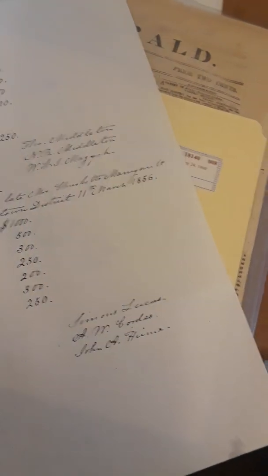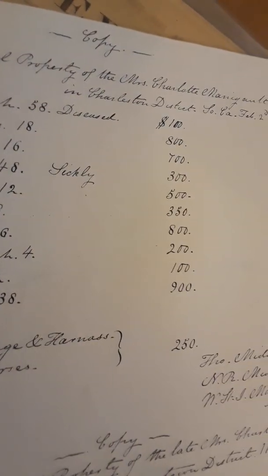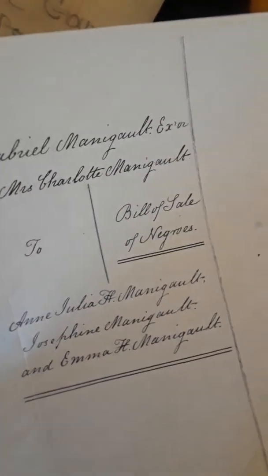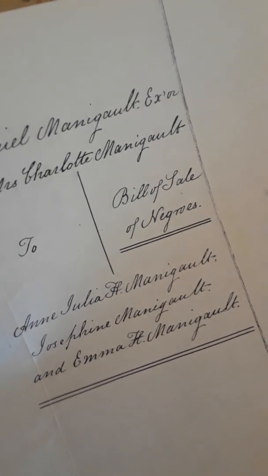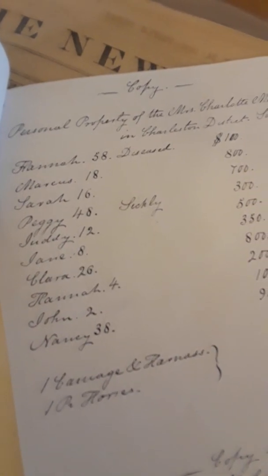So I just wanted to share this with you because this is so big to me. Oh, and here is the list of the slaves, and there's their value right there on the back. You'll see here it says Gabriel Manigault, Bill of Slaves, Bill of Sale of Negroes. Isn't that crazy? That is so absolutely crazy. Okay, so that's part one.